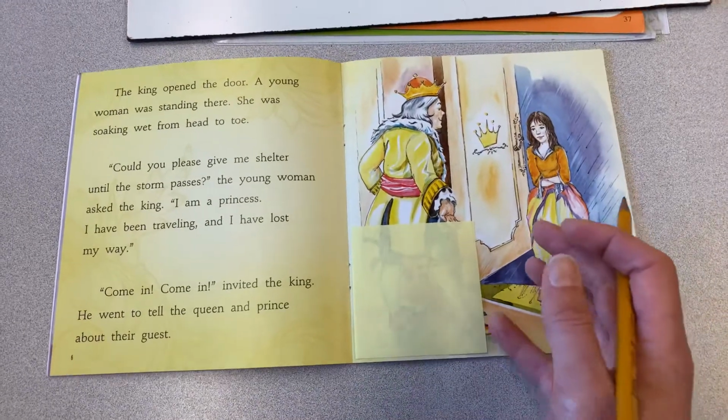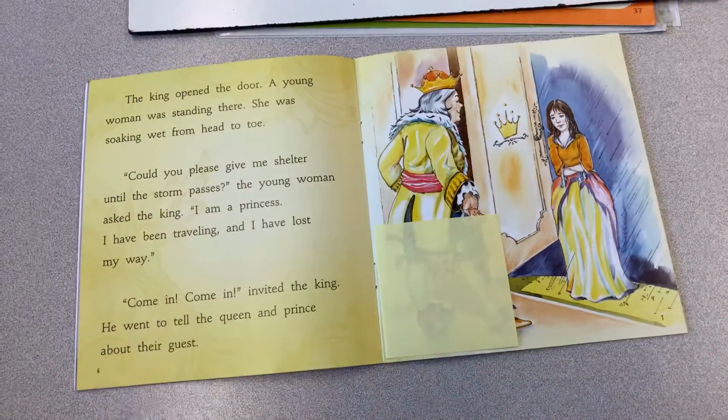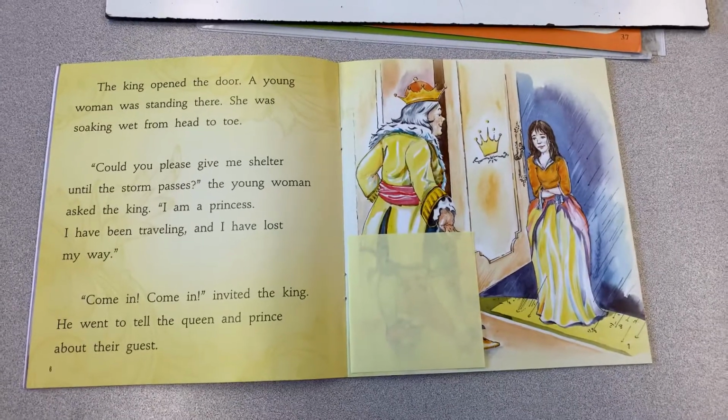Now let's look, we have a post-it. Write down one or two important key words from this page.